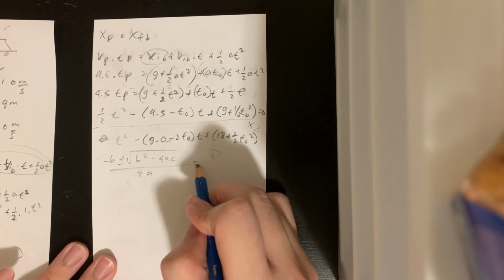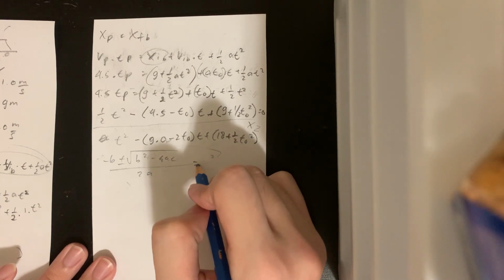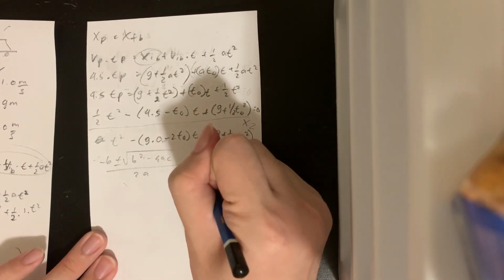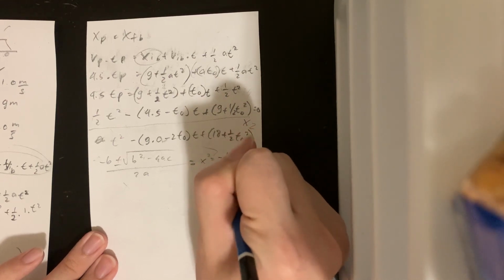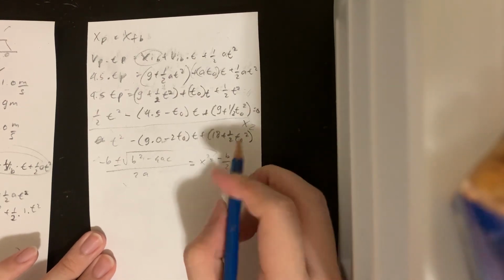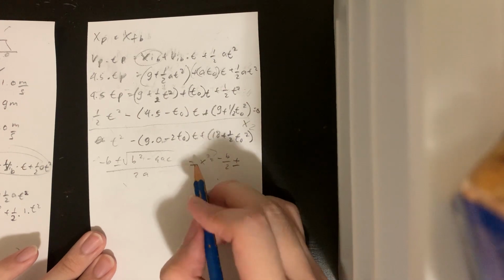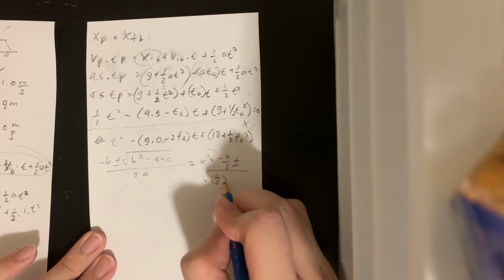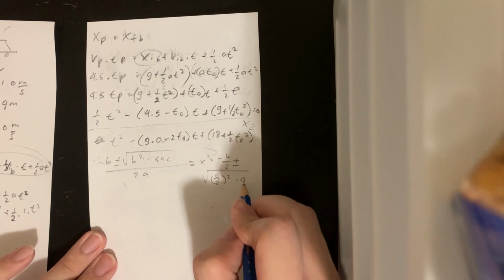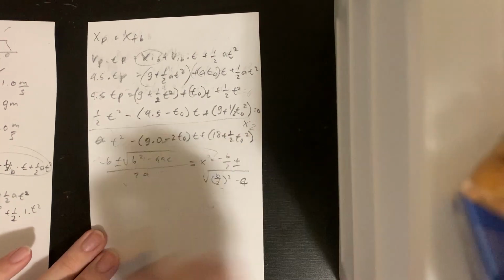This is equal to x equals minus b over 2 plus or minus the square root of b squared over 4 minus c.